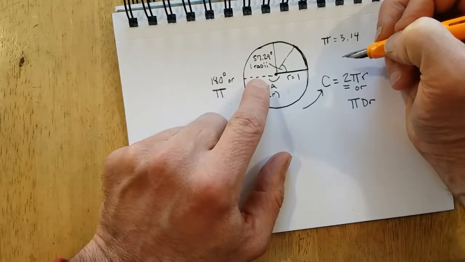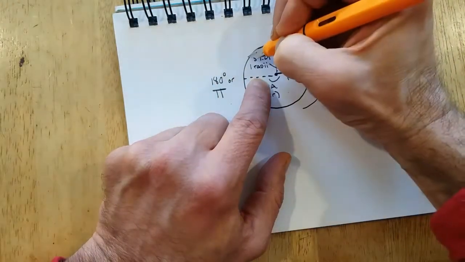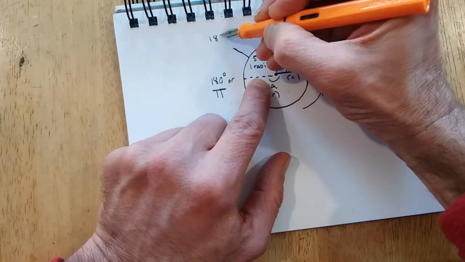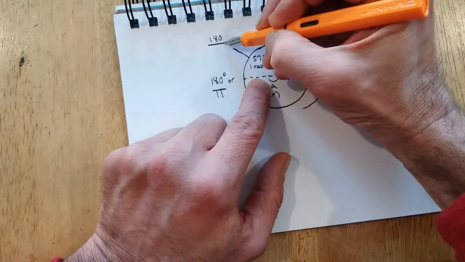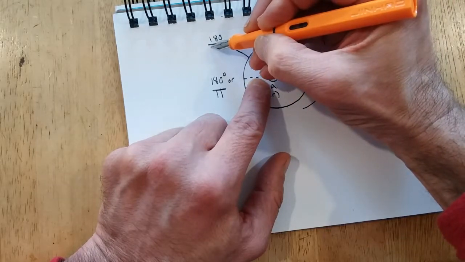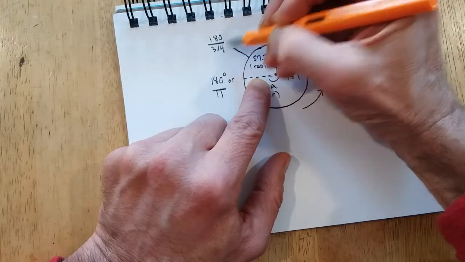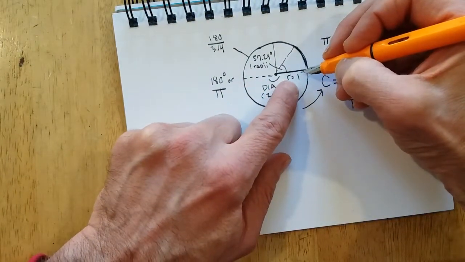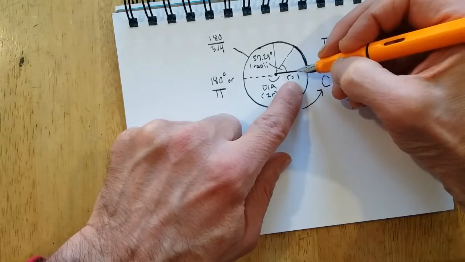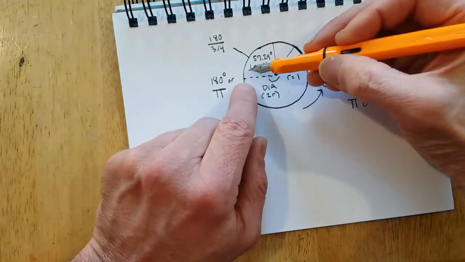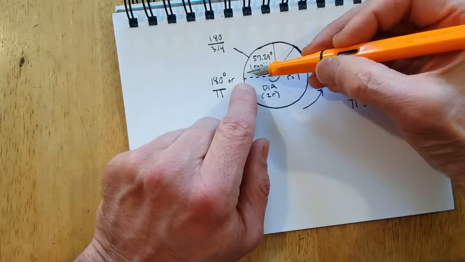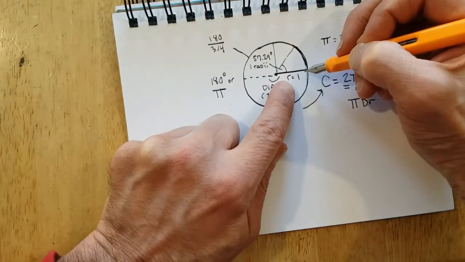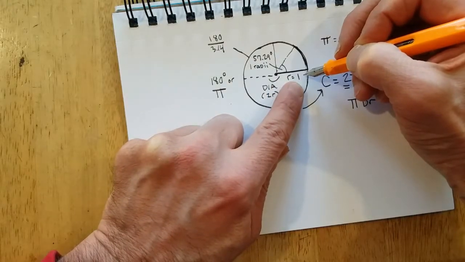57.29 is 1 radii. And how we get that is dividing 180 degrees by 3.14, which is pi. Because, again, just to recap, 180 degrees or pi is equal to 3.14 radii with a radius of 1.